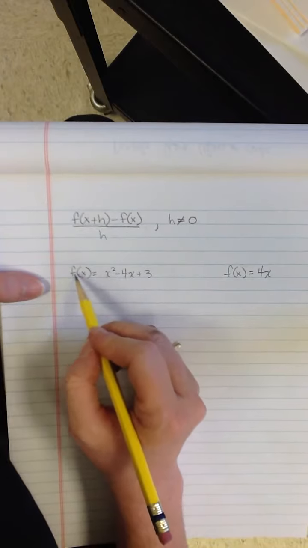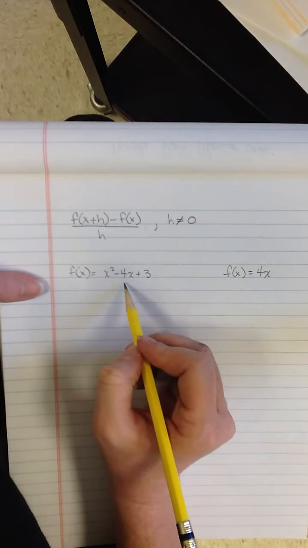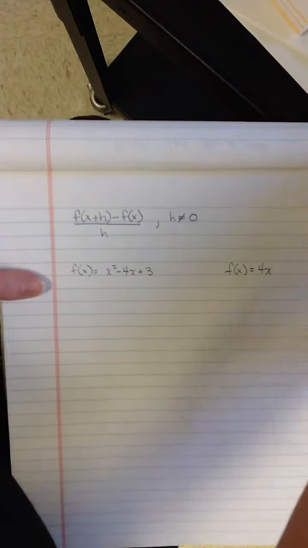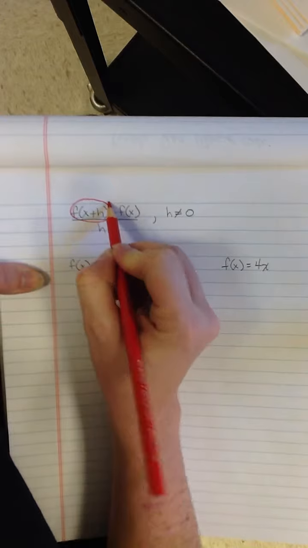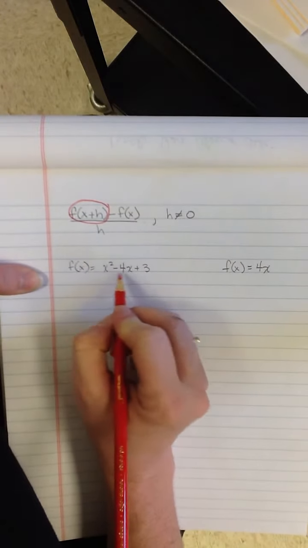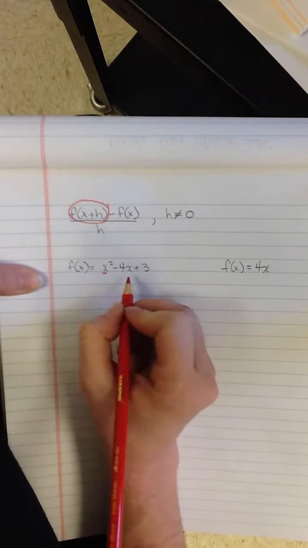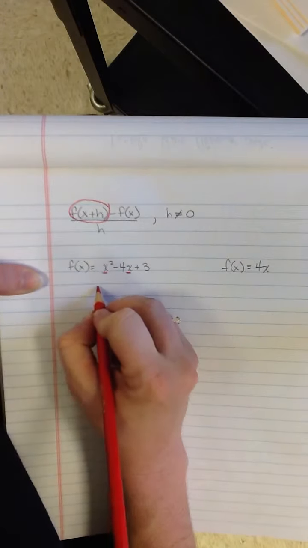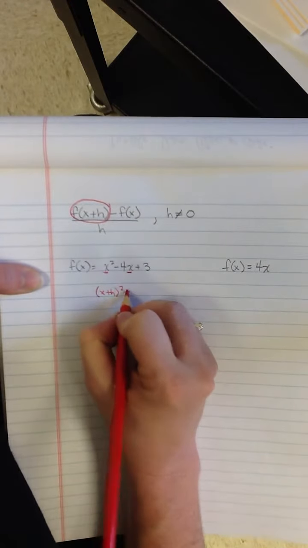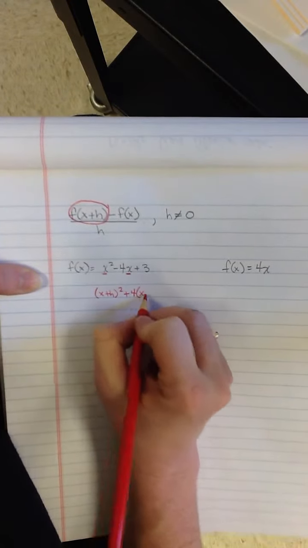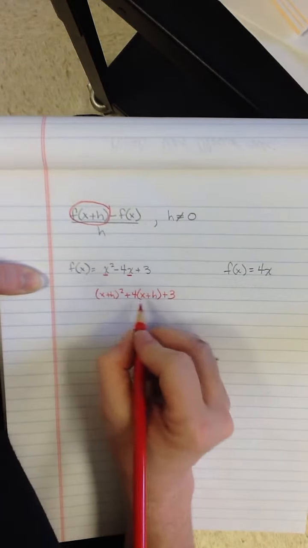So they're going to give you a function, f of x equals x squared minus 4x plus 3, and these are kind of backwards, or at least I feel like they're kind of backwards. What we want to do is take x plus h and plug it into this function. That's our first step. So for every place that there's an x, I'm going to replace it with x plus h. So I end up with (x plus h) squared minus 4 times (x plus h) plus 3. And then I need to simplify that.